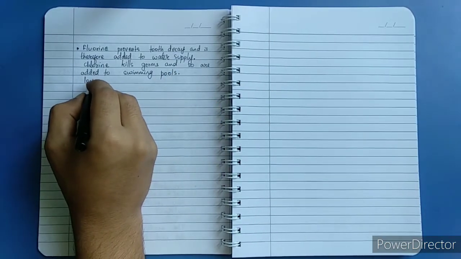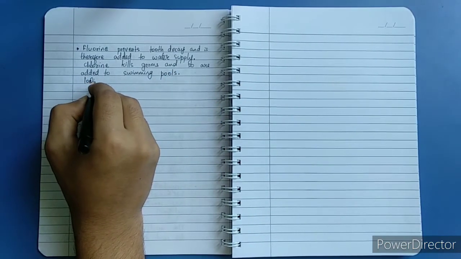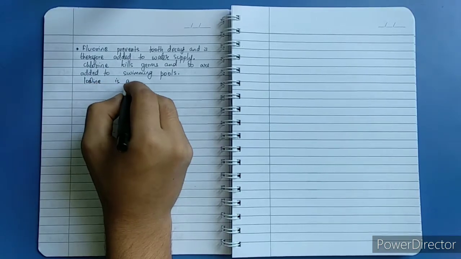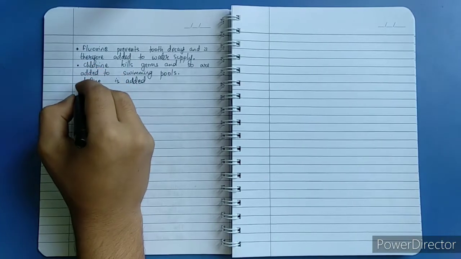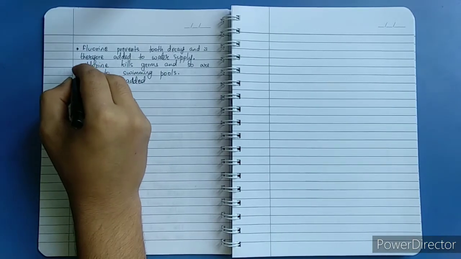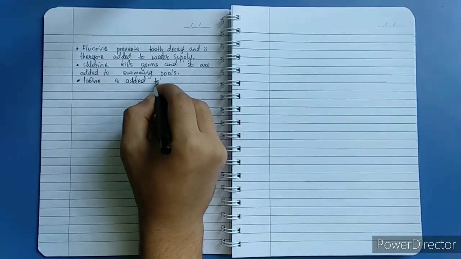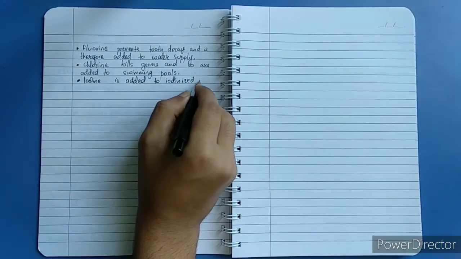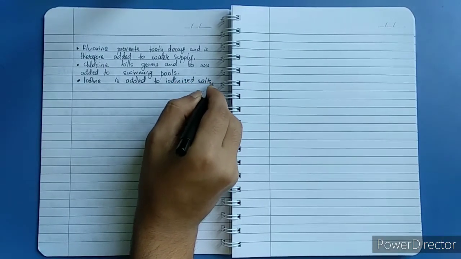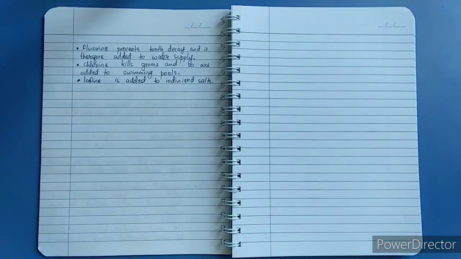And iodine is added to iodized salts. It is a necessary macronutrient.